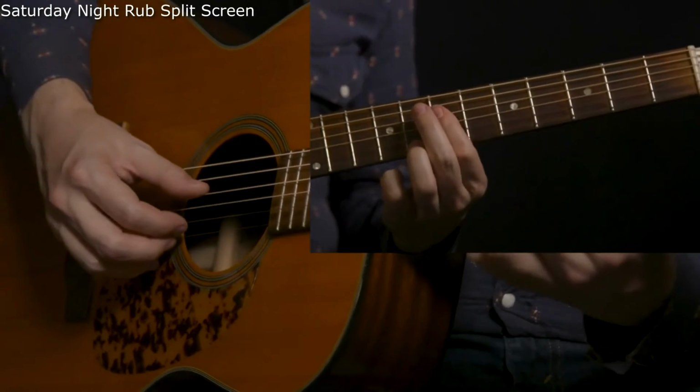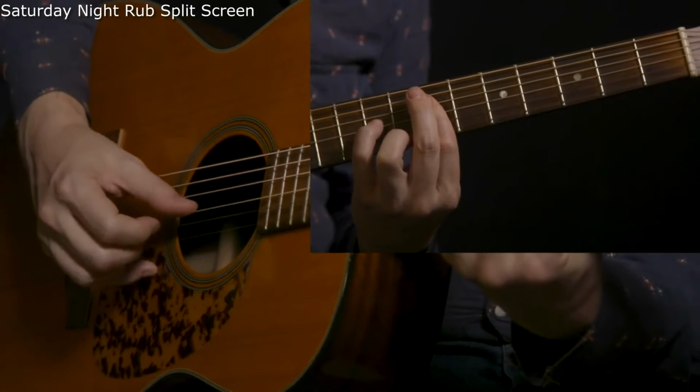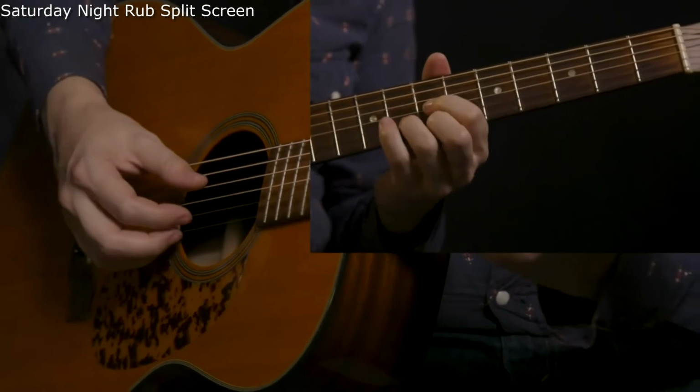Back to D7 for the same thing. Back to G for the same thing.